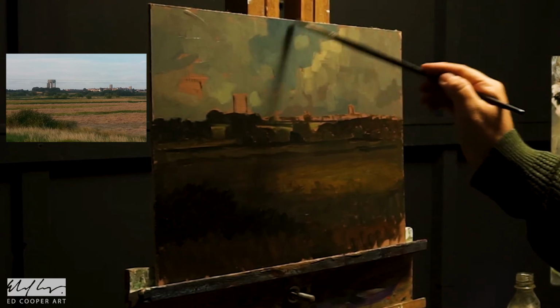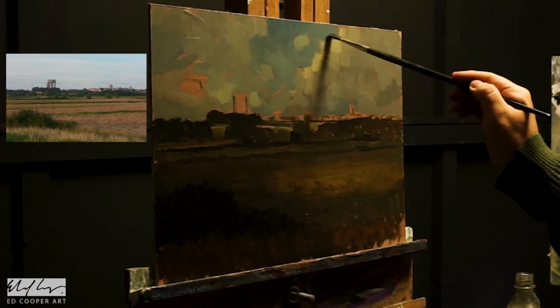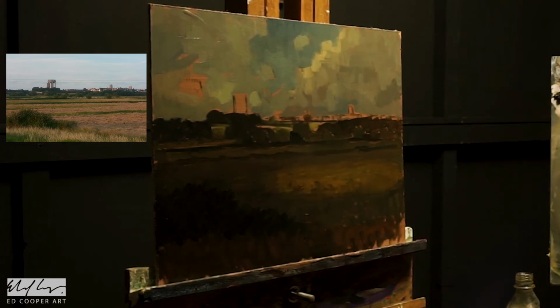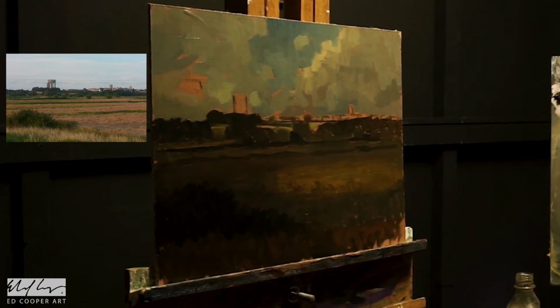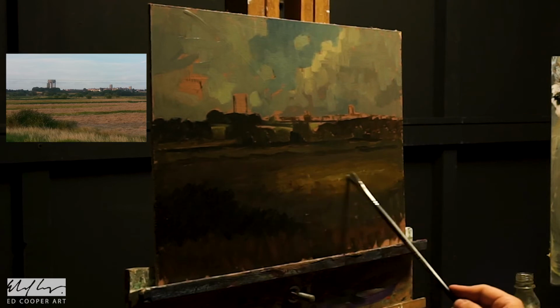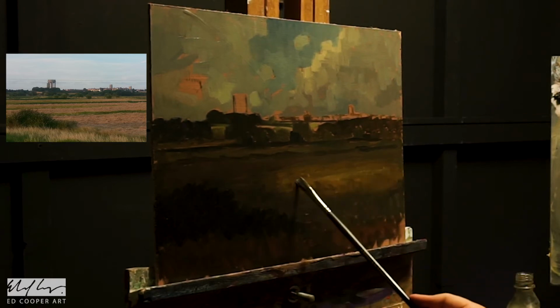And you can see from the reference the sky is completely invented really. So I tried to think my way through what would be some good shapes, and in the end I put this blue in the middle to create some diagonals. The diagonals are helping to pull us into the composition and point towards the water tower.